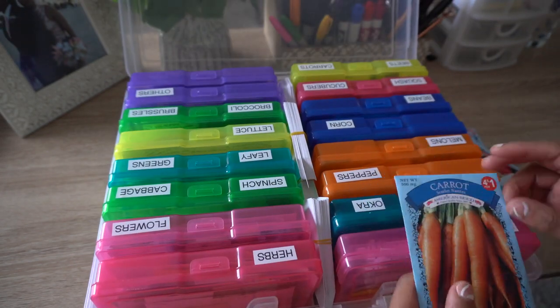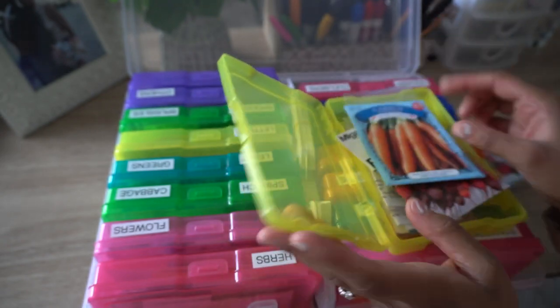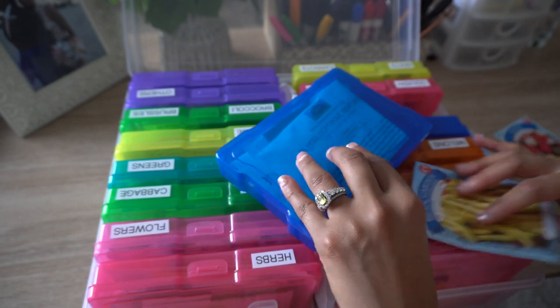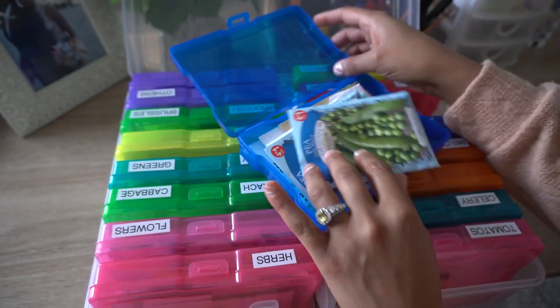This is what I keep my seeds organized in. I got this container, I believe it's called a photo organizer, from Michael's. I maybe spent $9 or $10 on it after a coupon and the deals and discounts they have, but I think regular price is maybe like $16.